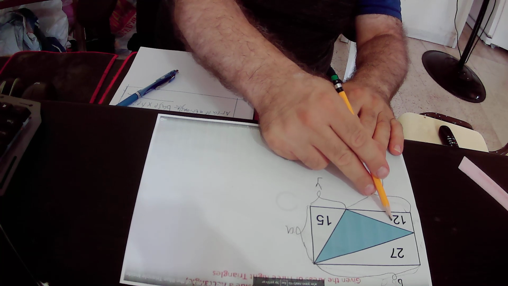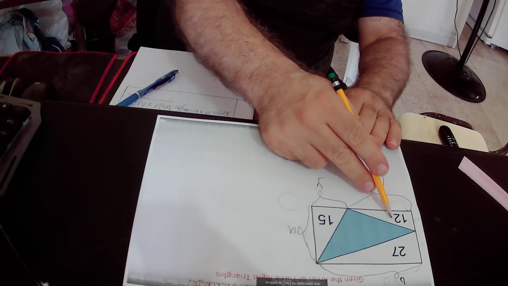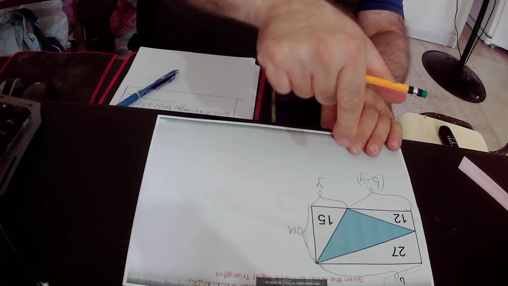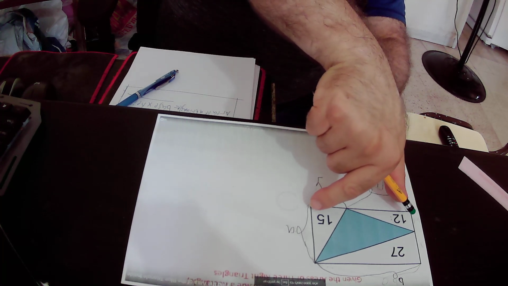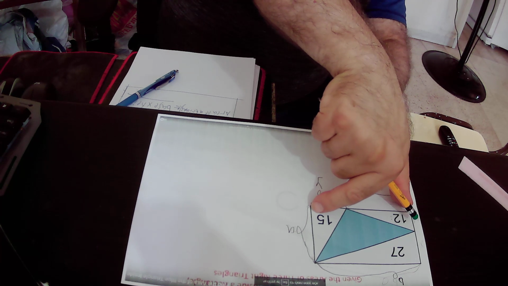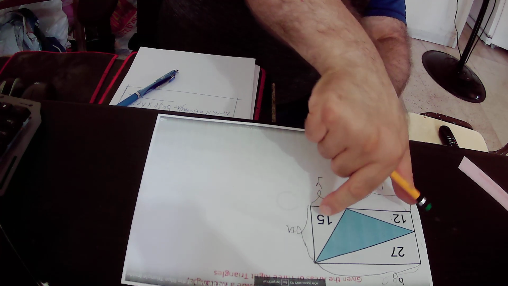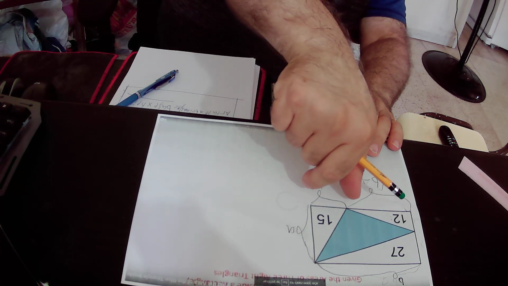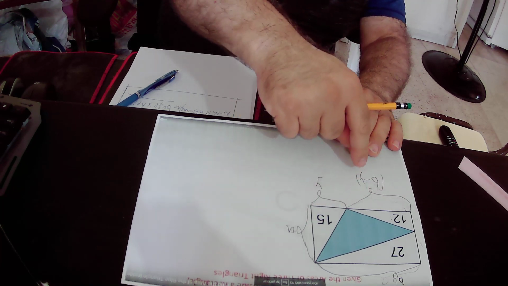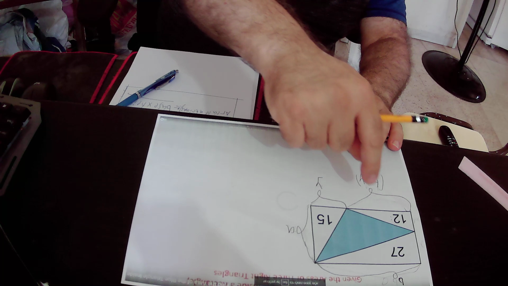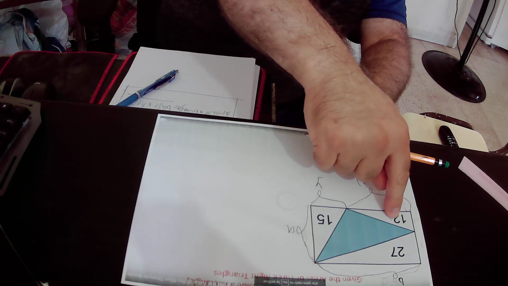The base of this triangle equals the length of the rectangle, B, minus the base of this triangle, Y.